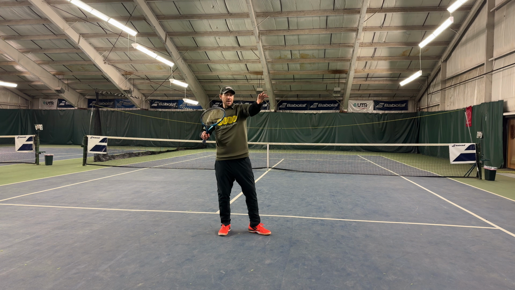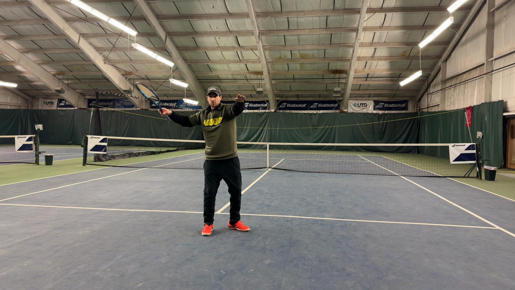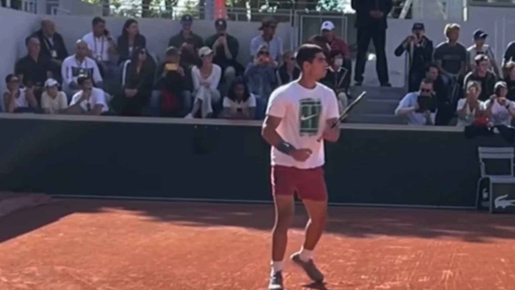So on a high ball up here, let's say it's on level 10, you would get your racket on level 8 or 9. If you have a low ball here, you'd prepare lower. Level 3, you'd prepare the racket on level 2 or level 1 below the ball. So that's a good way to think about it.